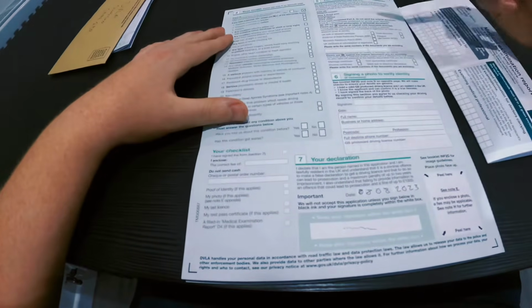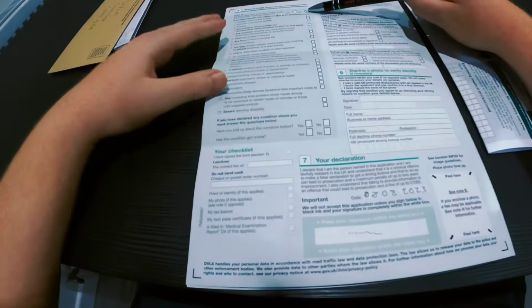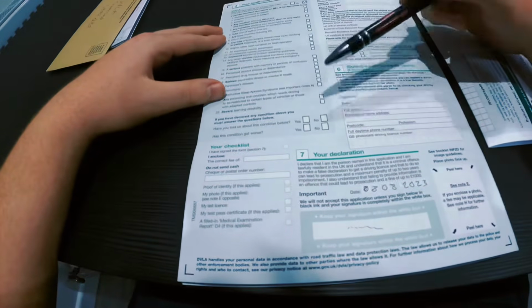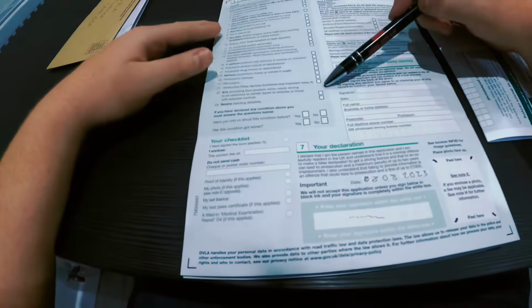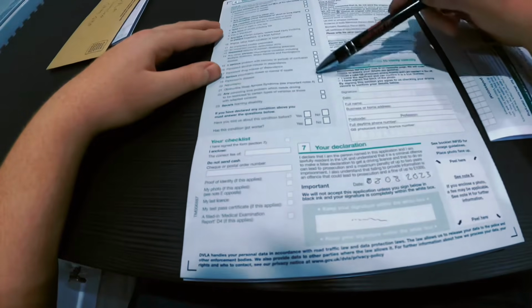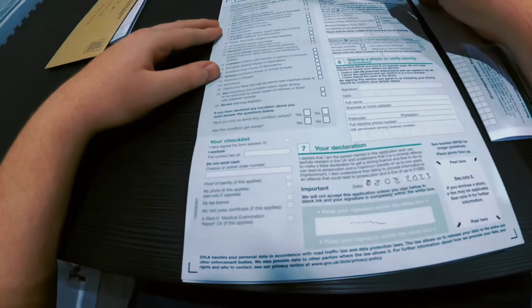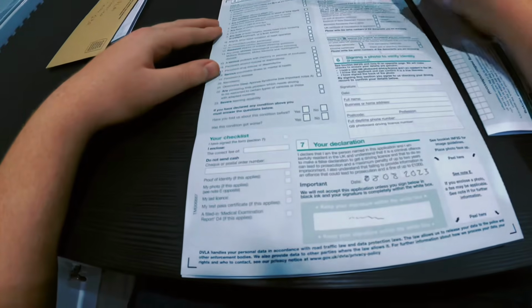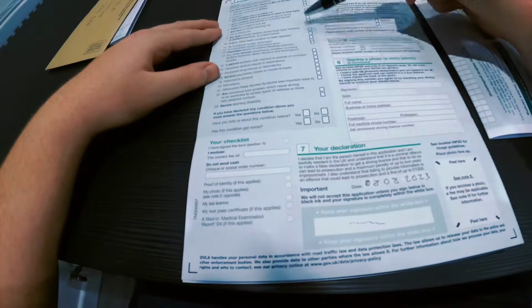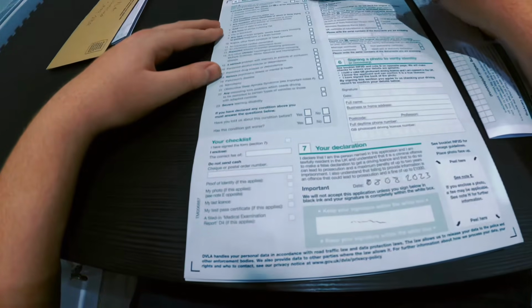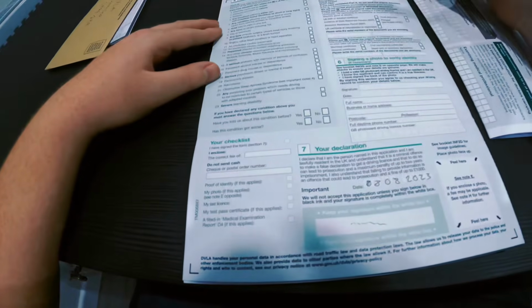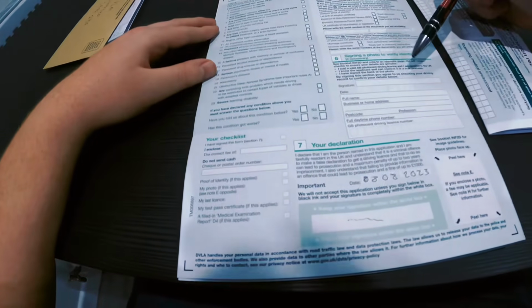The next section here is about your health. So please read through these boxes. If you do have any of these conditions, please put a cross into the little box on the right hand side and put a cross in the big yes box at the top. If you do not have any of these issues, please put a cross in no, and we move on from there to section 5 and 6.